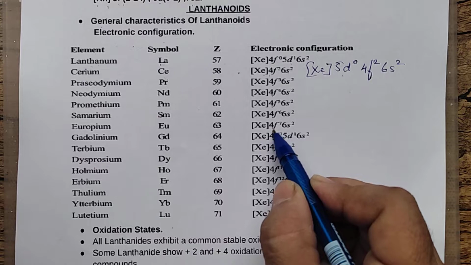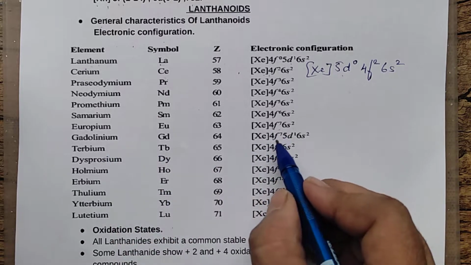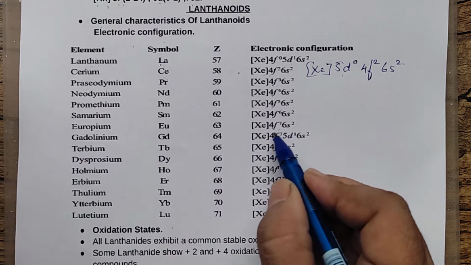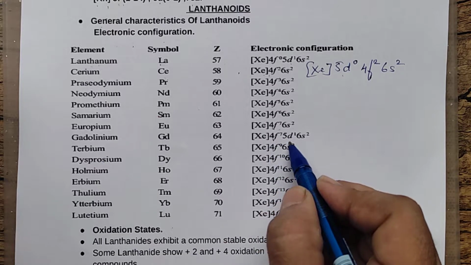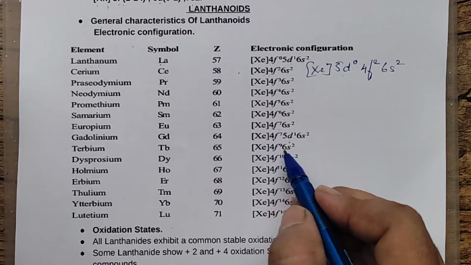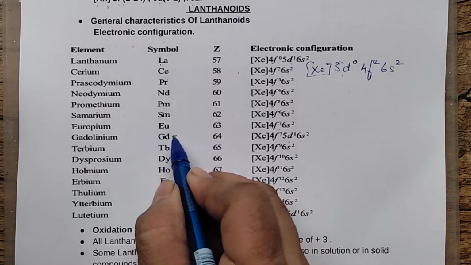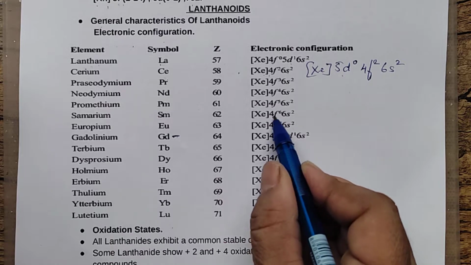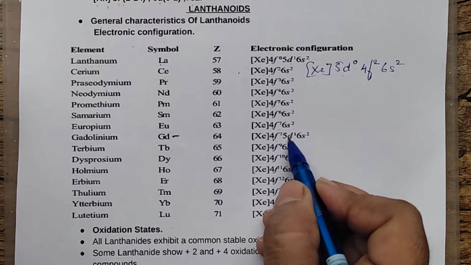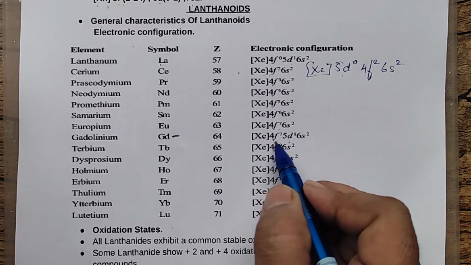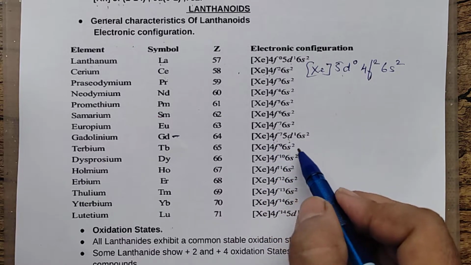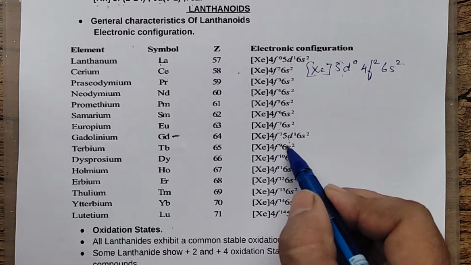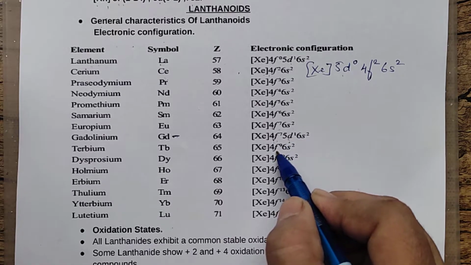Then, because it has become half filled now, in gadolinium, F is maintained as half filled and 1 electron goes to D. And now again D is missing. So this is an abnormal configuration of gadolinium. It has retained as half filled. As per the pattern, it should have been 8 and then D 0. No, it retains half filled and 1 electron goes to D. Again it goes like this, D becomes 0, so this will become 9 now.